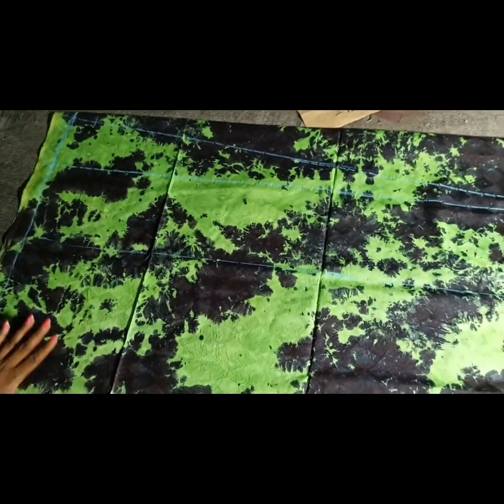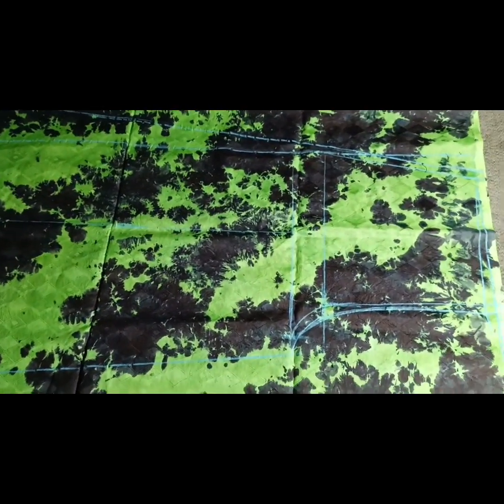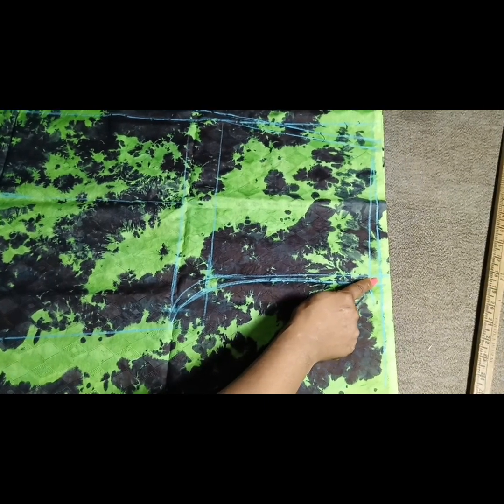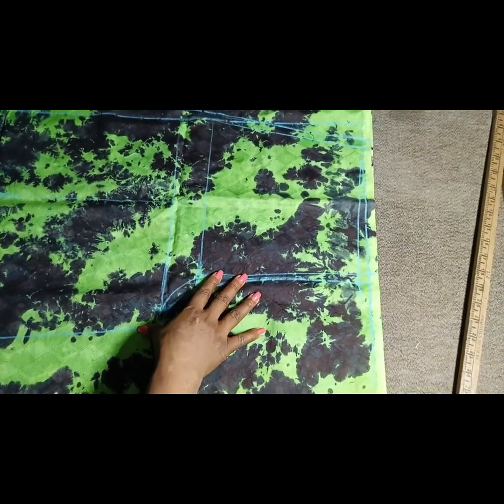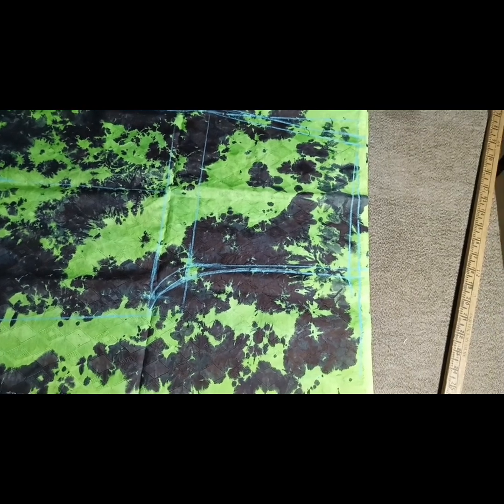So we are done with our front. I'll go ahead and cut it out, but I won't be cutting out the waist sloper yet until I have placed the back, and then we'll cut out our waist sloper.